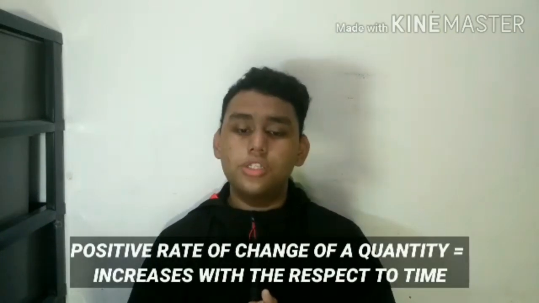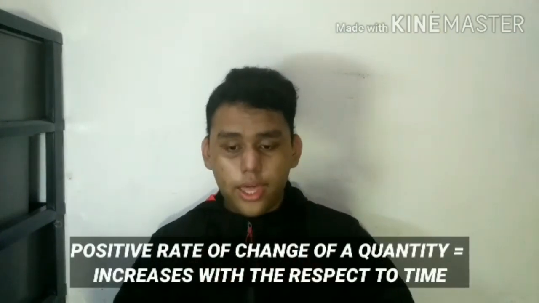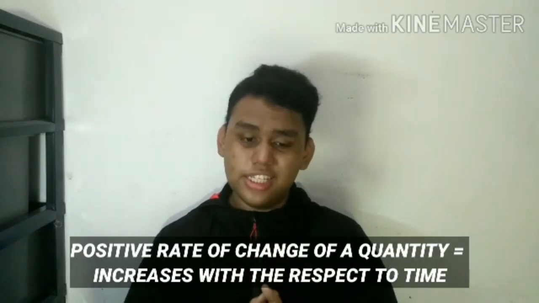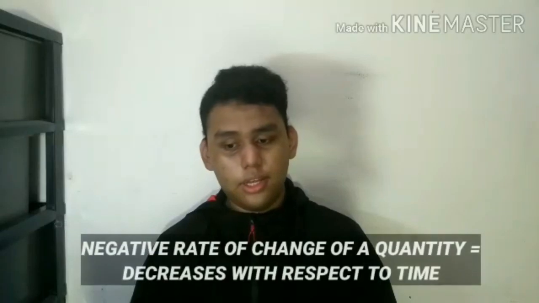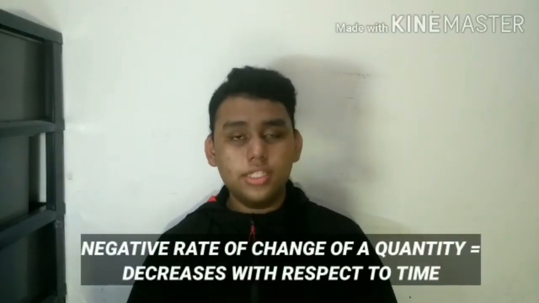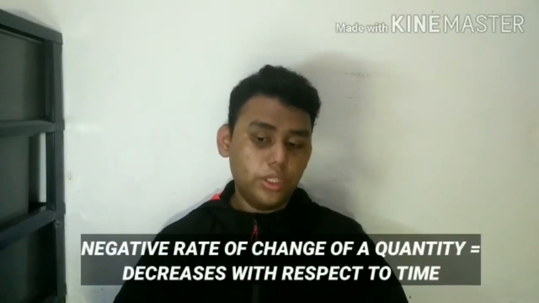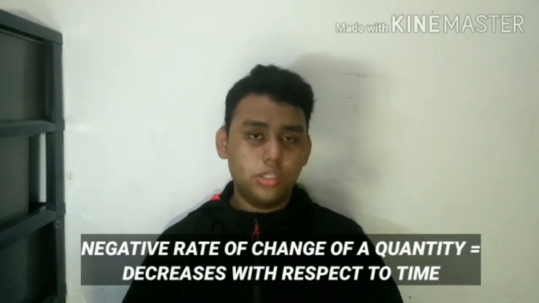So if the rate of change of a quantity is positive, thus the quantity increases with the respect to time. On the other hand, when the rate of change of a quantity is negative, so the quantity decreases with respect to time. So now, let's proceed to procedure for solving related rates problems. There are 5 of them. We should follow all the 5 steps in order to get the right answer for each question.